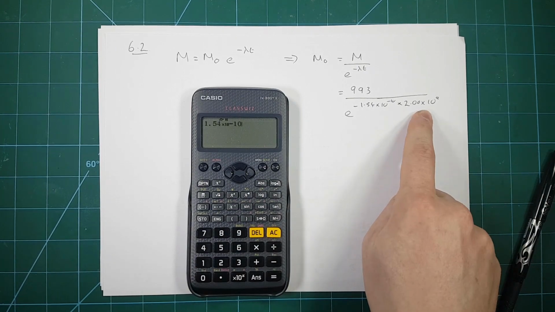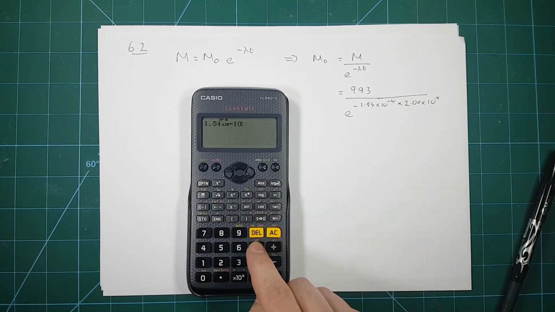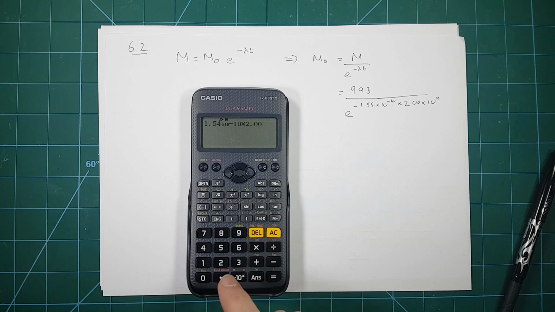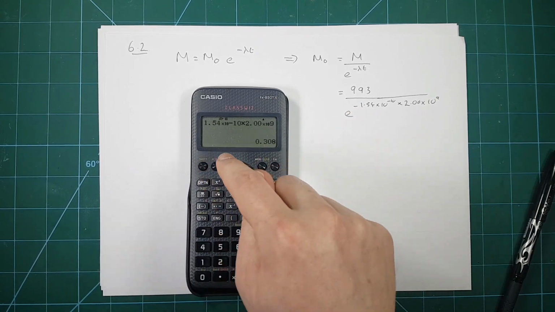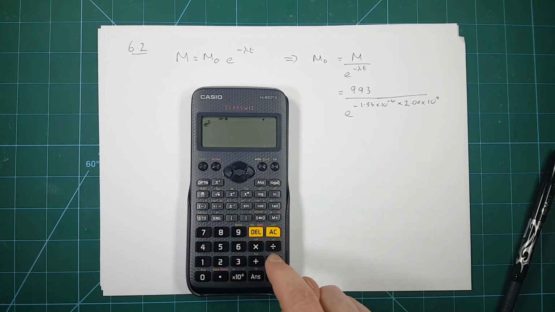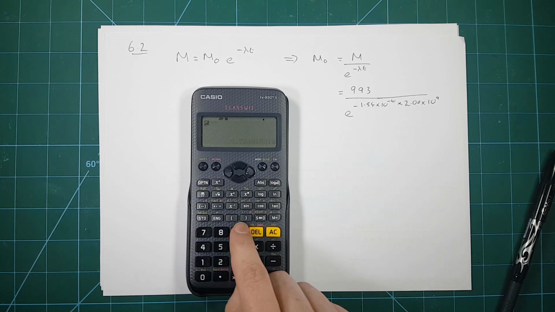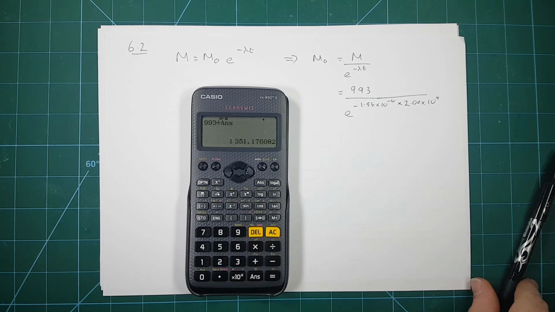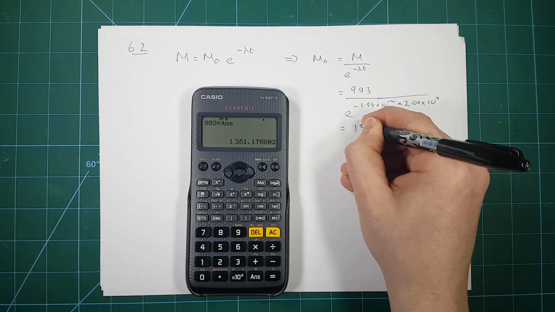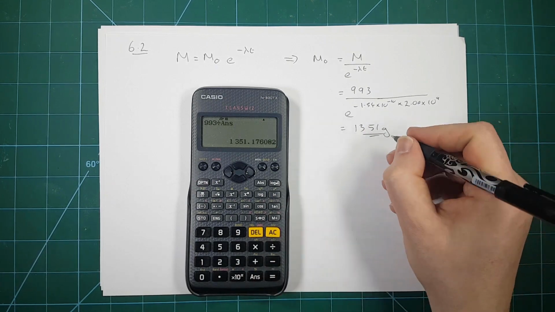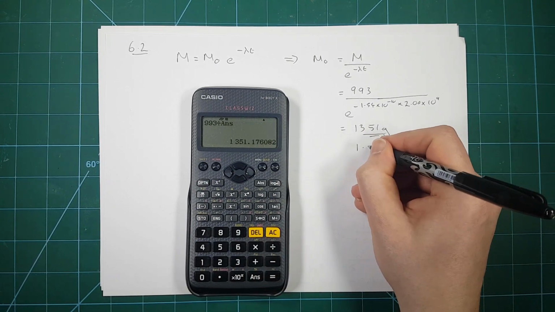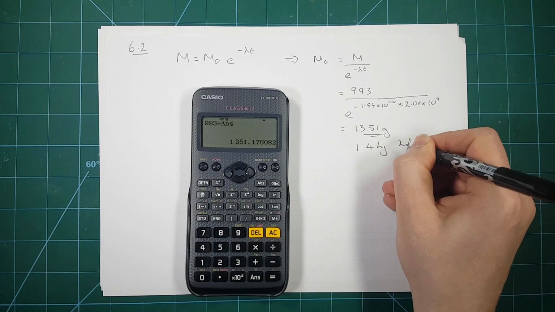That one's in 1 over years, that one's in years, they'll cancel each other out. So you don't need to worry about the time as long as they match. So we've got that there, so we want to do e to the power minus answer, and we get that, and we do 993 divided by answer is equal to 1351 grams, which is approximately 1.4 kilograms to SF. There we go.